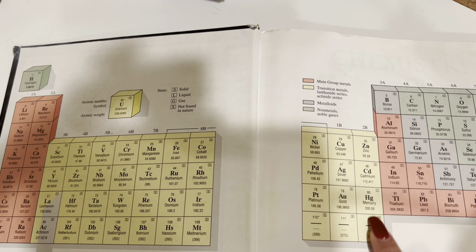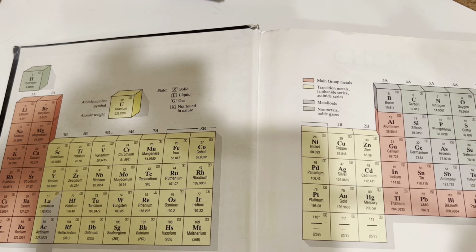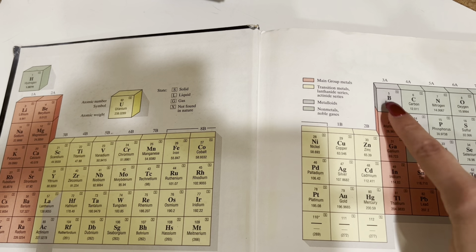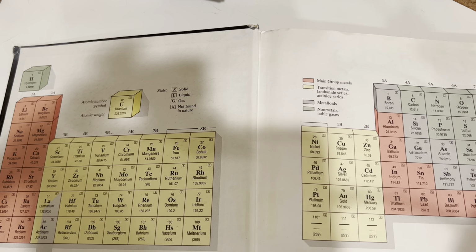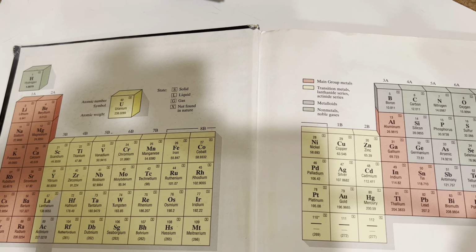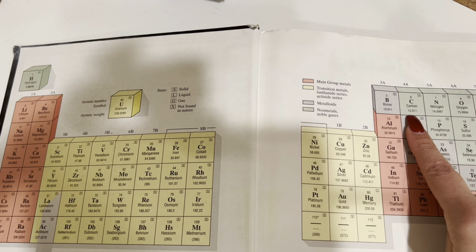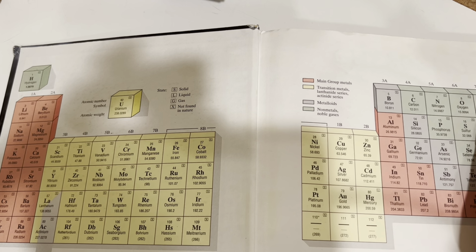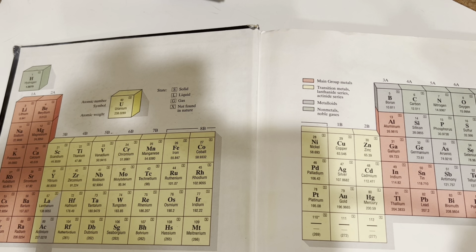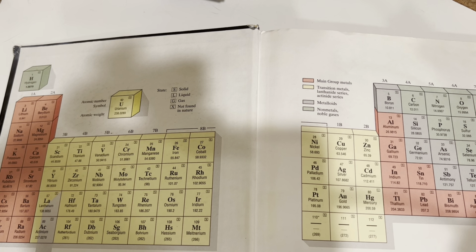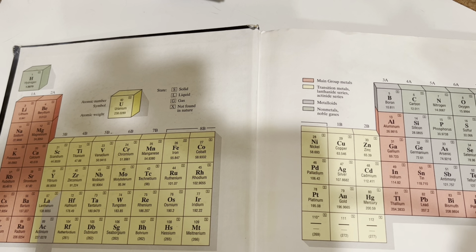You're going to have the metalloids, which are these grayish colors, so boron, silicon, germanium, arsenic, antimony are all going to be metalloids. And then you're going to have nonmetals and noble gases here in the far column. So your nonmetals are going to be things like carbon, nitrogen, oxygen, fluorine, phosphorus, sulfur, chlorine, bromine, selenium, iodine, astatine, and then your noble gases are going to be helium, neon, argon, krypton, xenon, and radon.